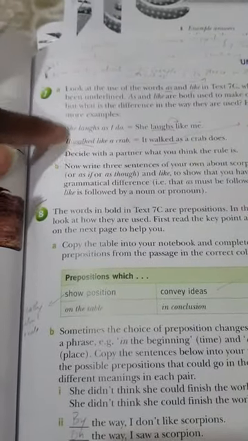We know that as and like are both used to make comparisons. In any context where you use as and like, you're definitely going to be using them to make a comparison between things, okay? But then the question asks, what is the difference in the way they are used? They want you to point out the difference in the way we use the words as and like. It gives you some examples to help you differentiate between the both of them.